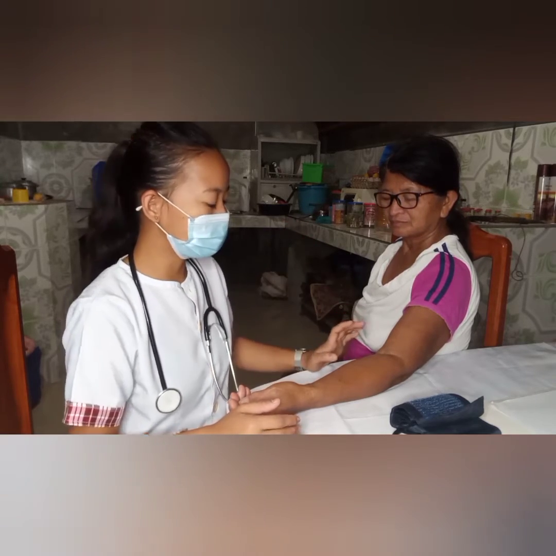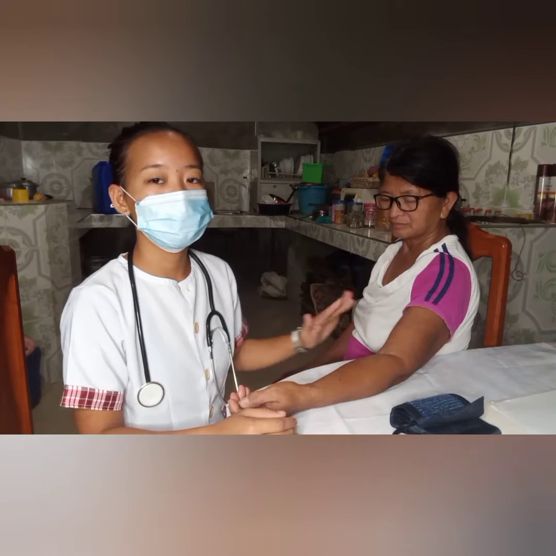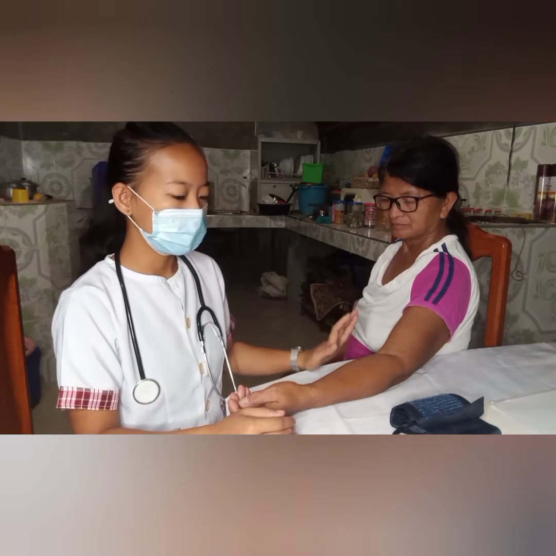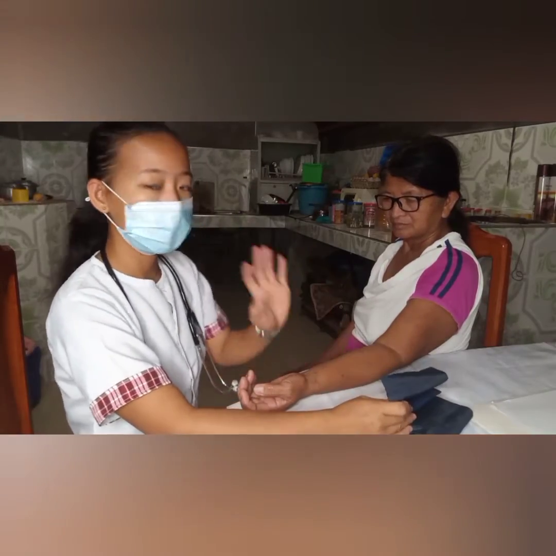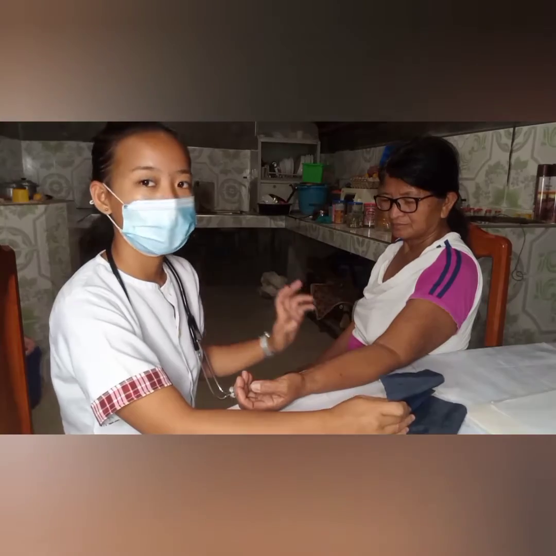On getting the blood pressure of the patient, we have to note that the arm is on the level of the heart of the patient. And we can use either the right or the left arm.